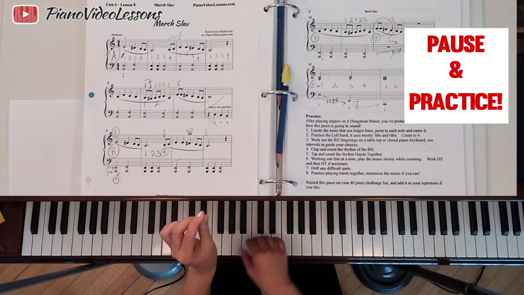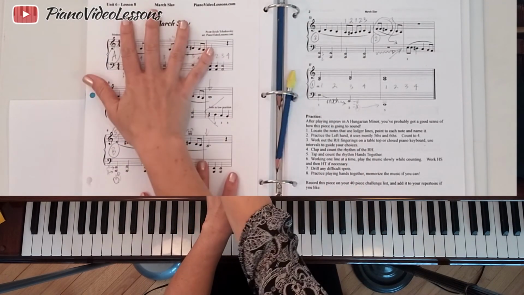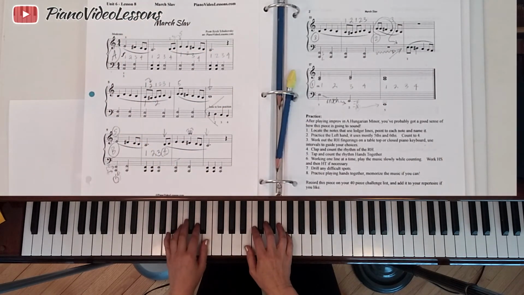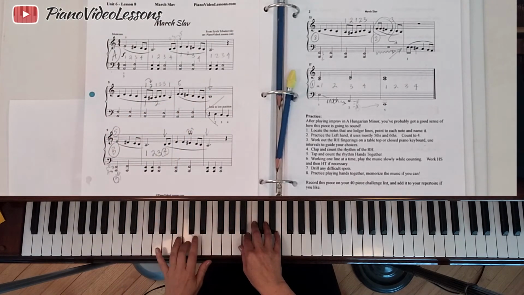All right, there's just one more section that we have to try, and it's just this part right here, because the rest of this is identical to what we just learned, only the left hand is in a higher placement. So here we're going to play our 2 on B. We're going to go 2 and then 2, 3, 4.